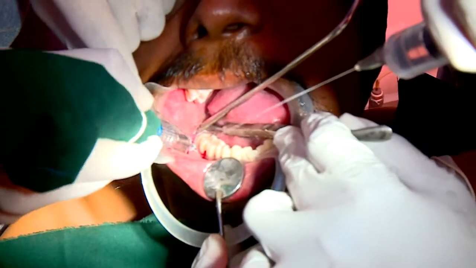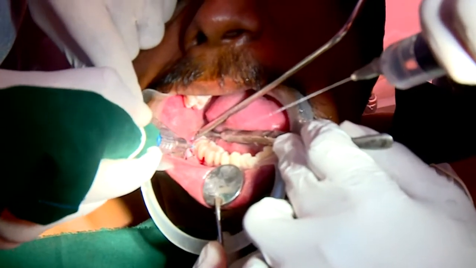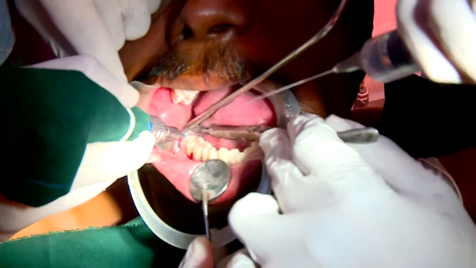Go through the entire nucleus of the tooth, that is where you start.